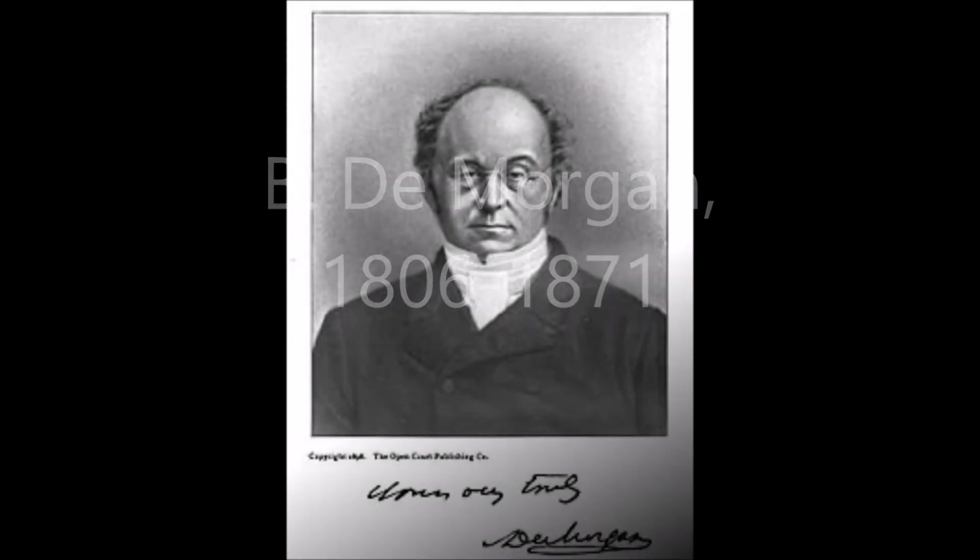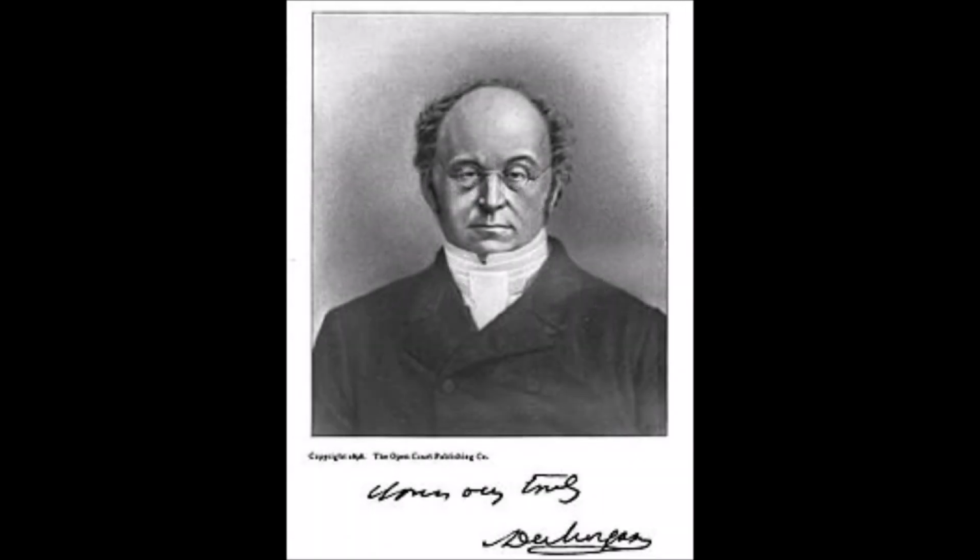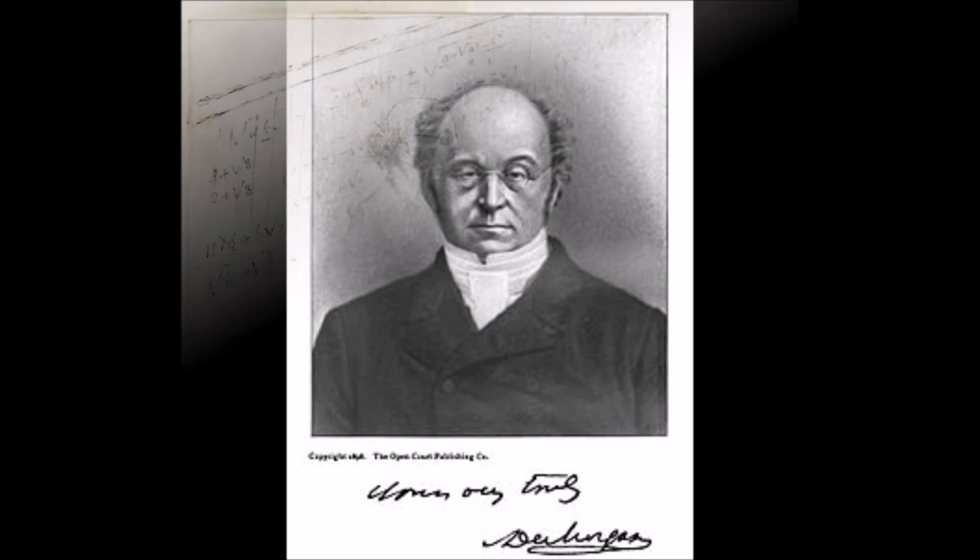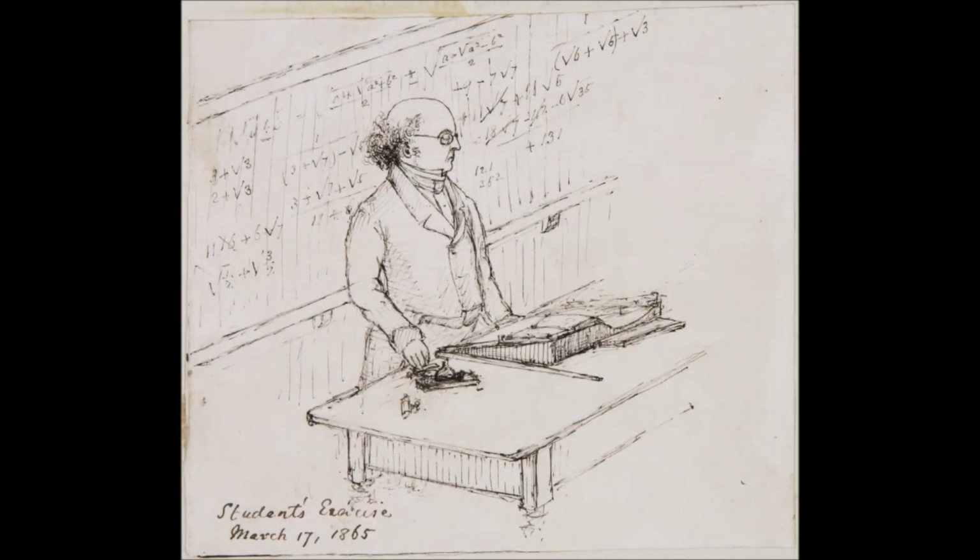Mathematical logic. B. Augustus De Morgan. 1. He was a British mathematician who lived from 1806 to 1871. He formulated two laws of logic which are known as De Morgan's laws.